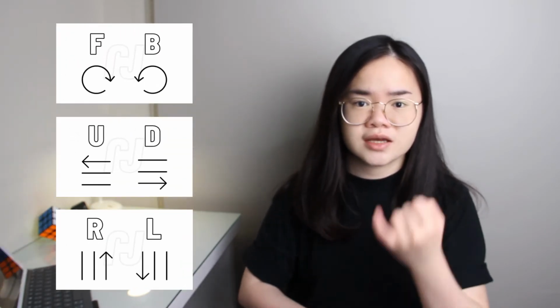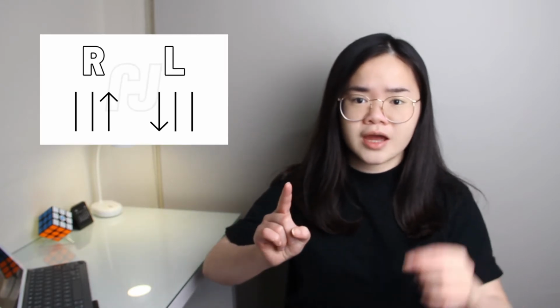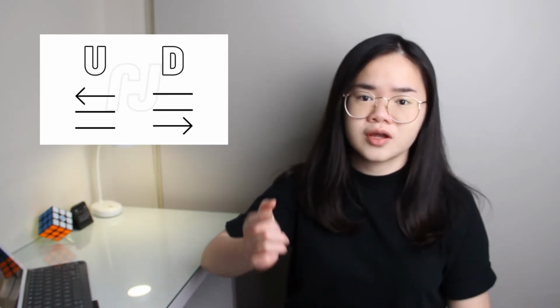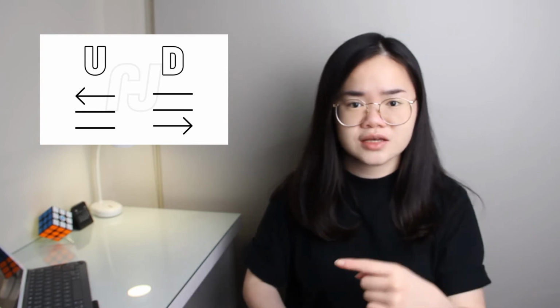One easy way to remember this is that they come in 3 sets, and in each set they go in a different direction. So for example, R would go up and L would go down, or U would go to the left and D would go to the right.